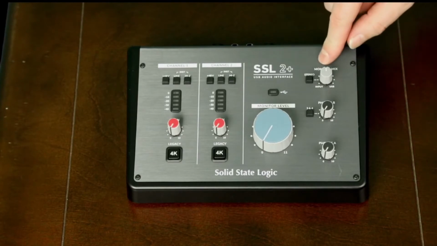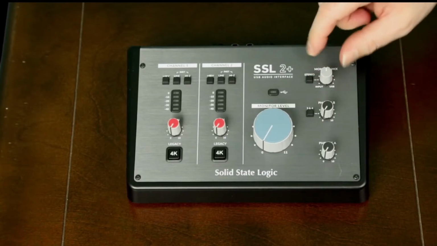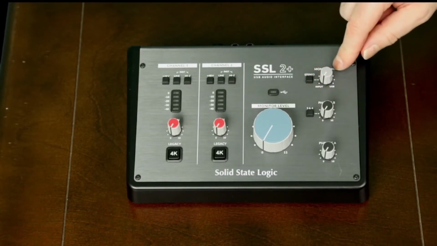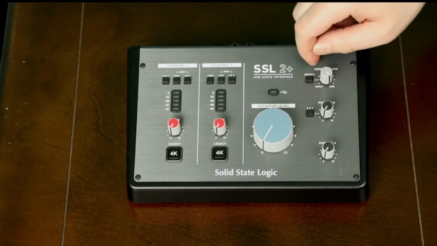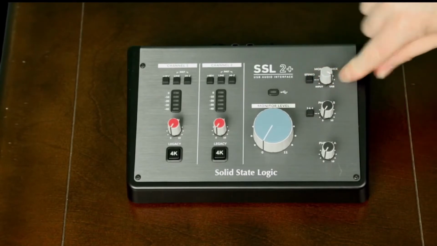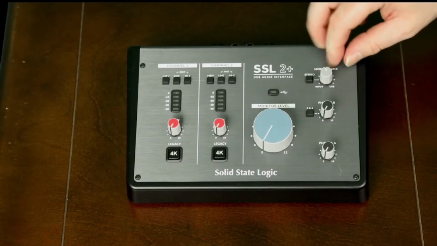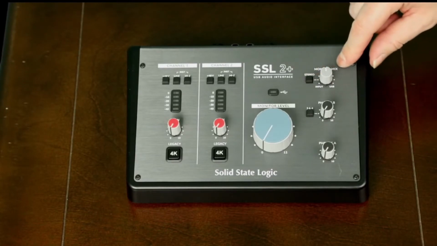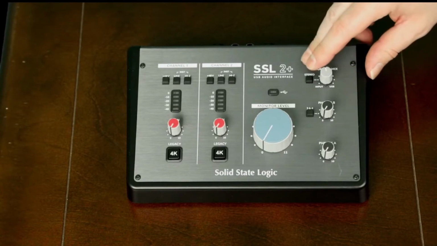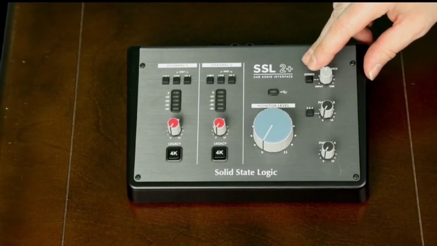Above that is a monitor adjust button and knob. What this does is allow you to mix between what is coming right into the channels versus what is coming back from your DAW. This is really useful for zero latency mixing. And of course, when you're doing overdubs, especially with things like vocals, it allows you to hear exactly what is going on so that you can punch in and punch out as easily as necessary.